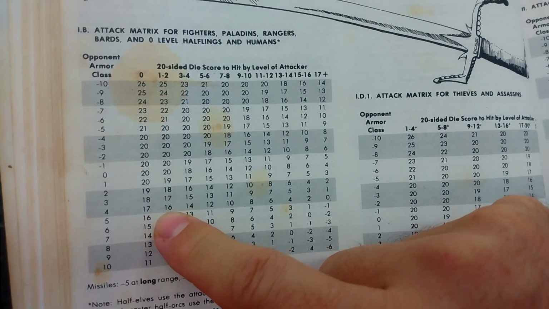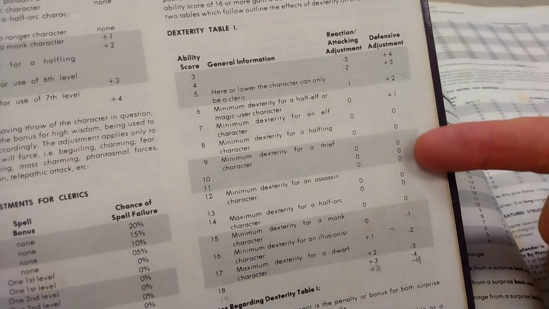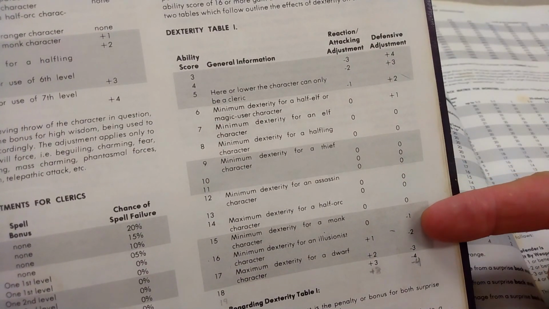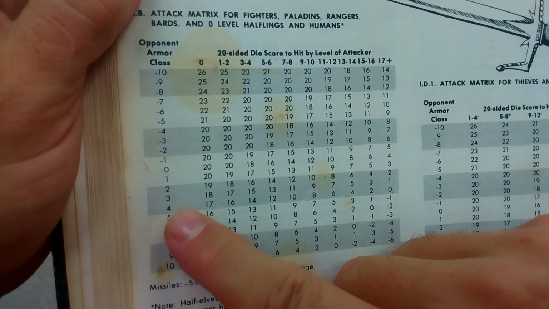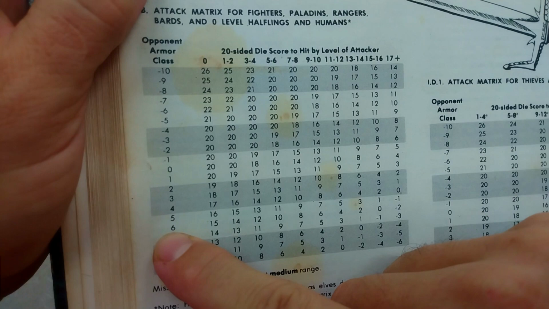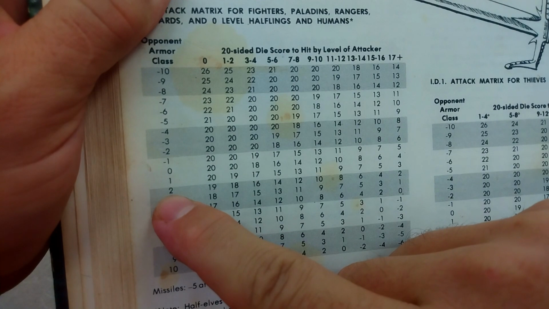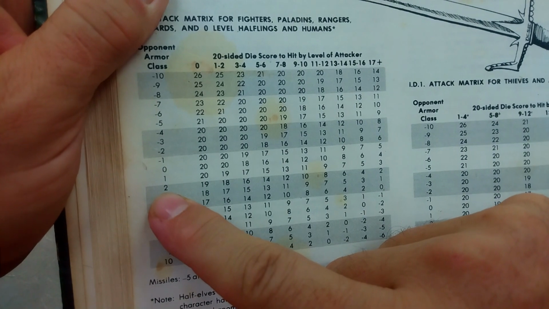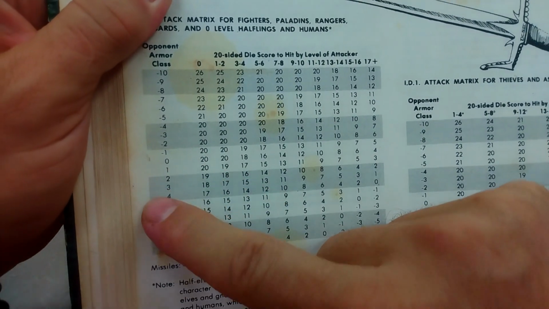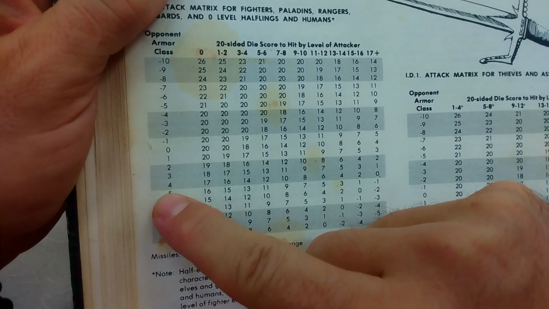Now we can think about things like dexterity bonuses. With a high enough dexterity, your adjustment to your effective armor class will be at a -2. This will reduce your AC. If you have an AC of 4, that -2 means that your effective AC will become an AC of 2. You as the target are affected. If you have a high enough dexterity to have a bonus to your attacking adjustment, that +1 will give you a +1 to the target's armor class.